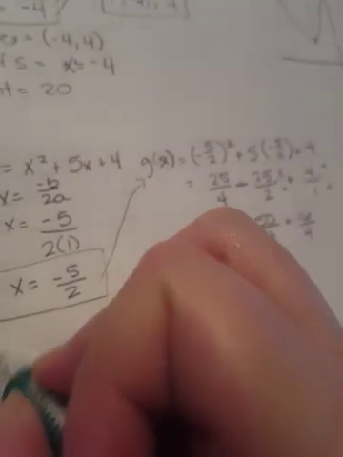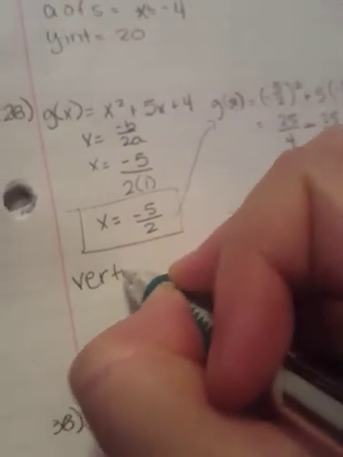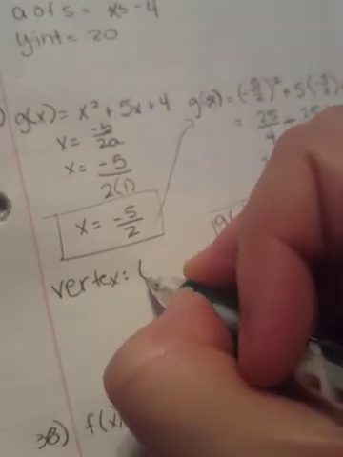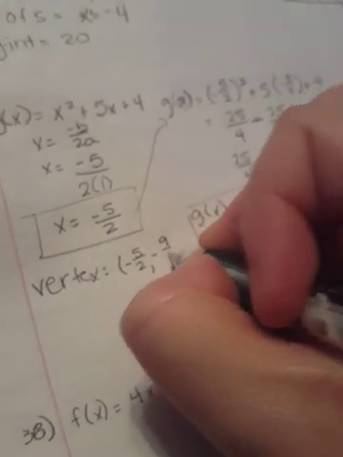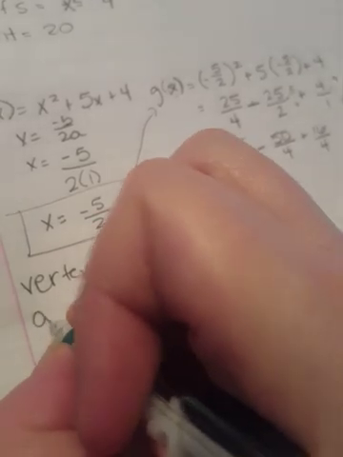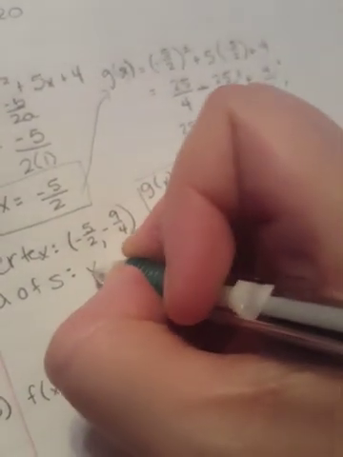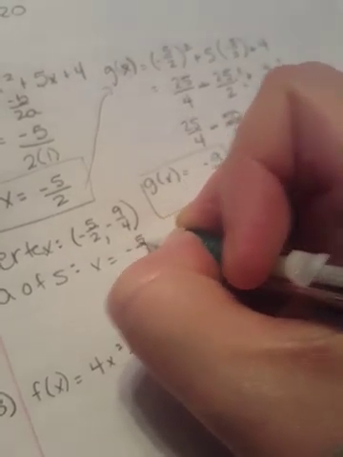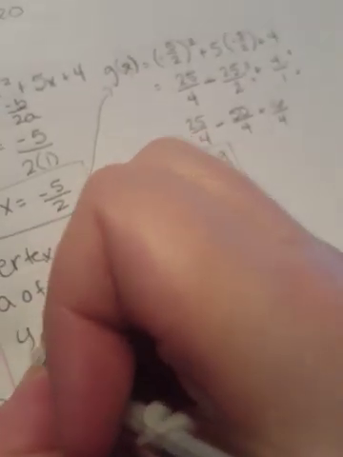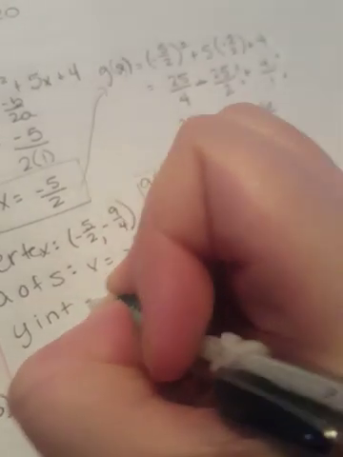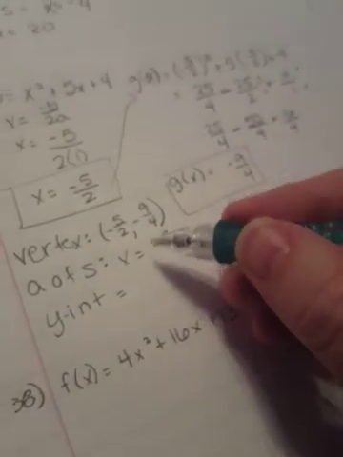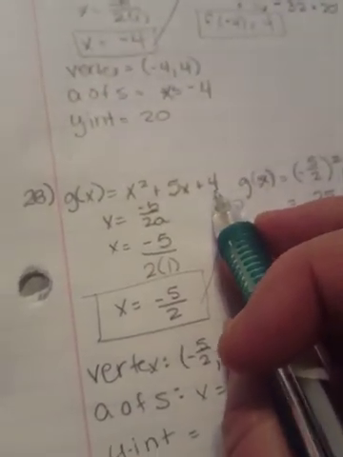So our vertex is going to be minus 5 halves and minus 9 fourths. Our axis of symmetry is going to be x equals negative 5 halves. Our y-intercept is going to be up here, so it's going to be 4.